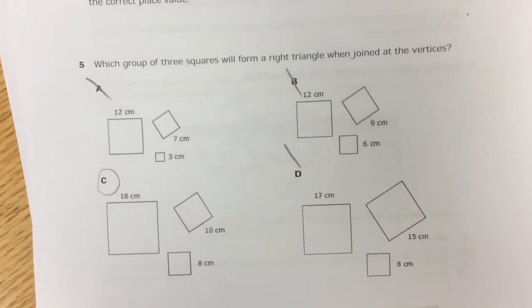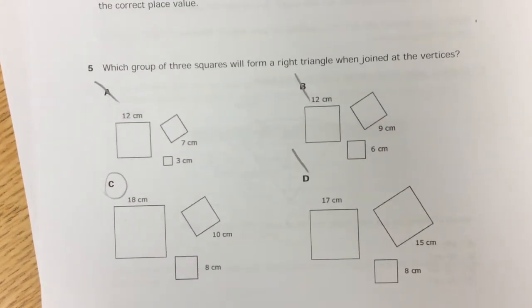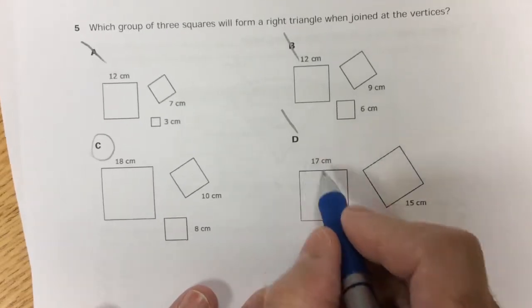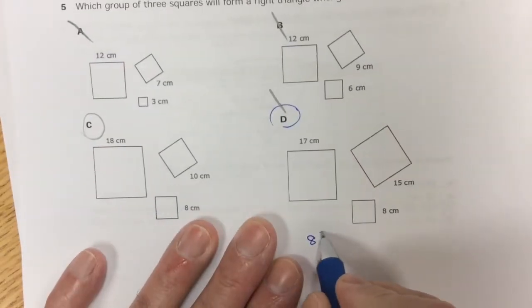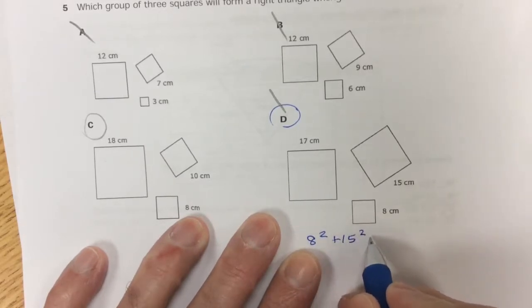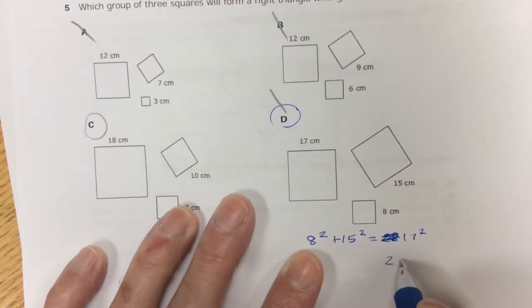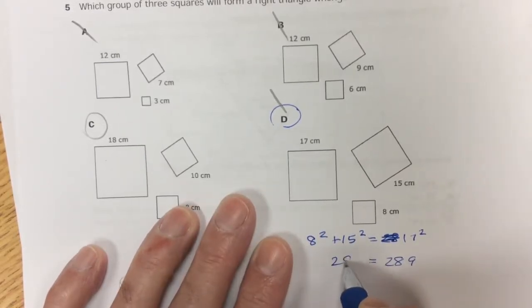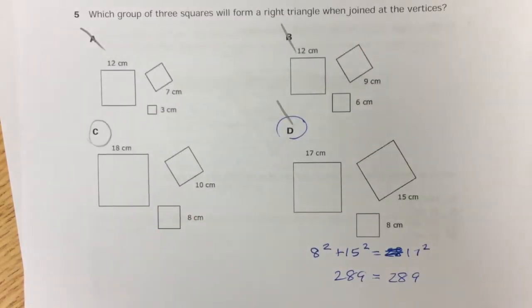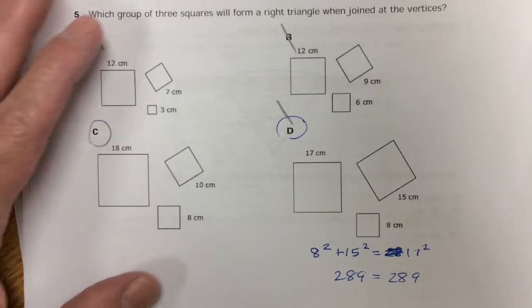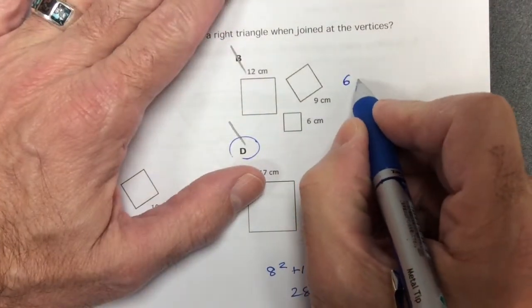Now we did some examples of number 5. In fact, we may have done this problem. No, it's different because it's wanting to know which one will form a right triangle, and the answer is D. And the reason is because 8 squared plus 15 squared does equal 17 squared, because both sides would equal 289. So it was the Pythagorean theorem. It would not work for the other ones. You could try a squared plus b squared equals c squared. It would not work. B is a common distractor.